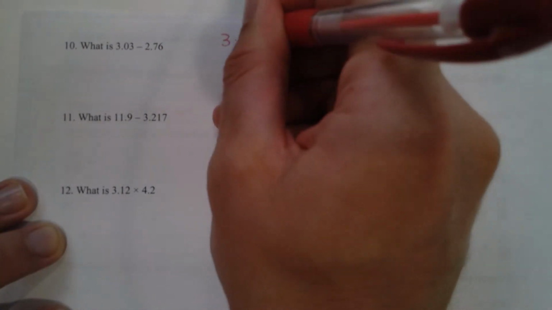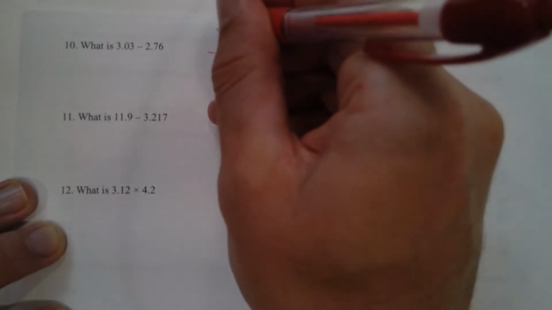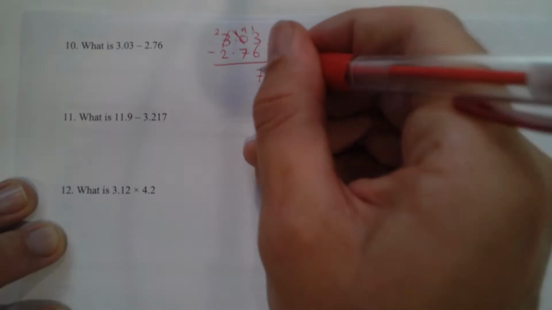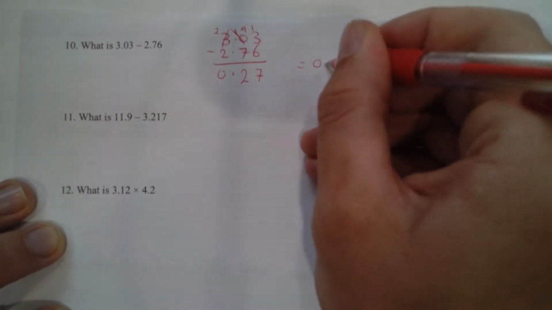Number 10. What is 3.03 minus 2.76? This is where place value comes in. Now we can't borrow from the 0, so we have to borrow from the 3 first and then borrow from the 10. 13 take away 6 is 7, 9 take away 7 is 2, 2 take away 2 is 0, and we always write out our answer again, 0.27.